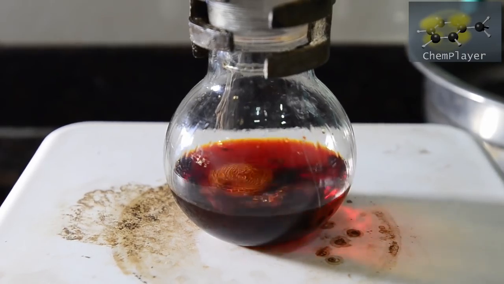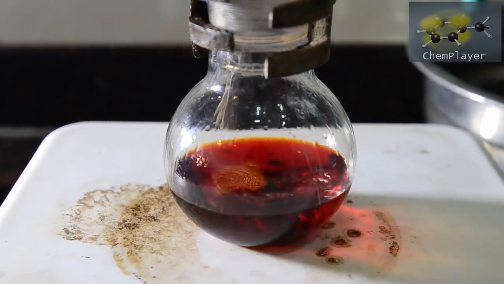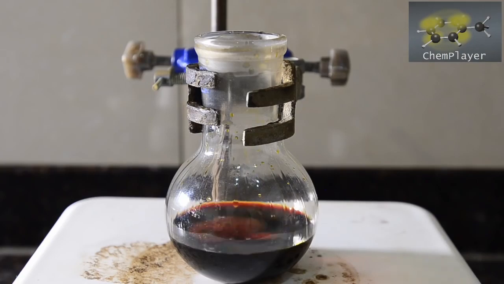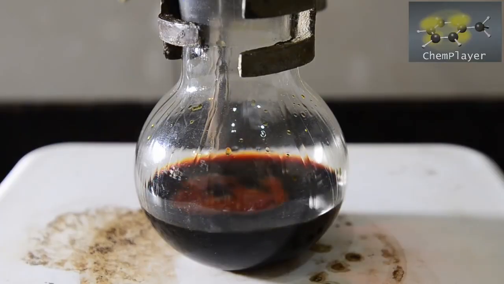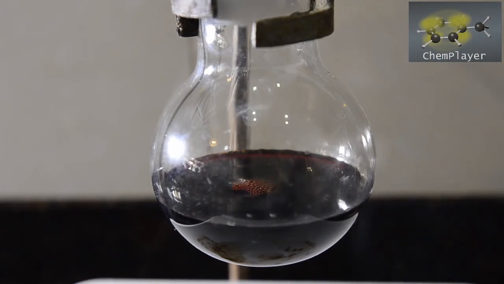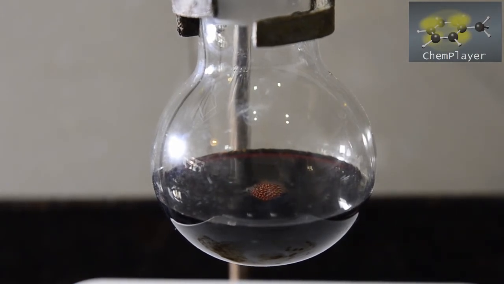We refluxed for 2 hours, and then for a further 30 minutes we removed the condenser in order to allow some ethanol and water to evaporate. Then we switched off the heat and allowed the flask to cool slightly.